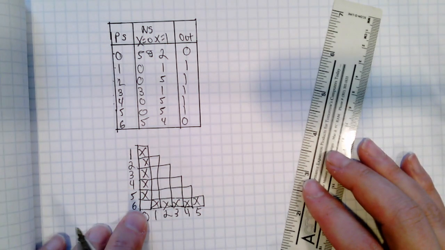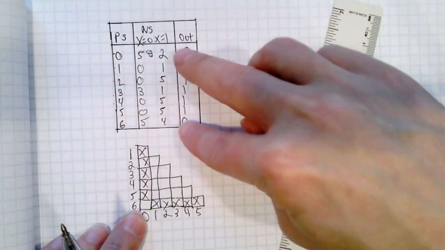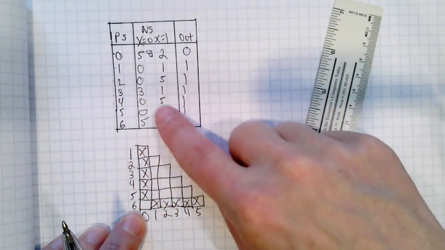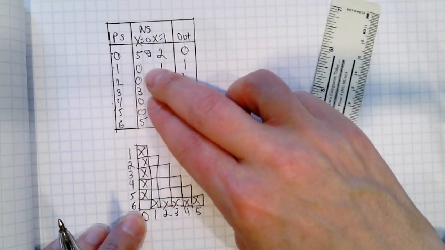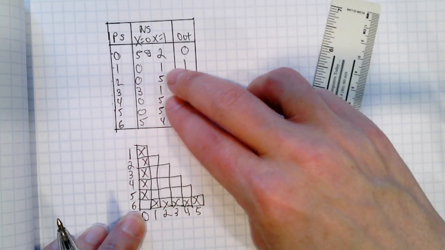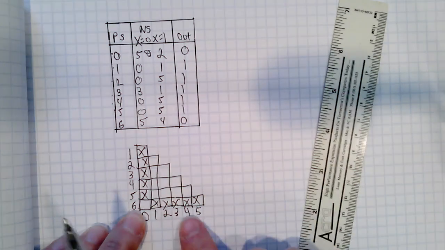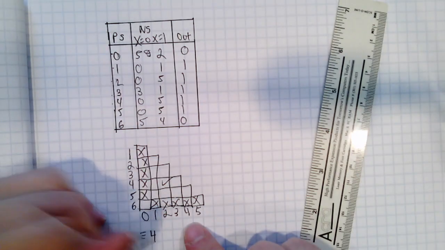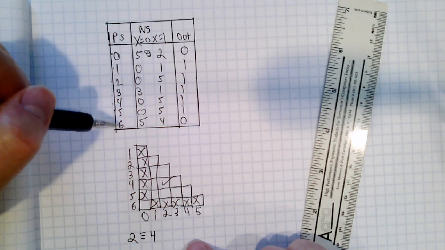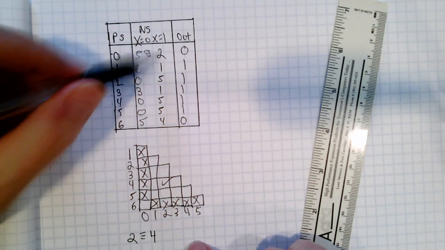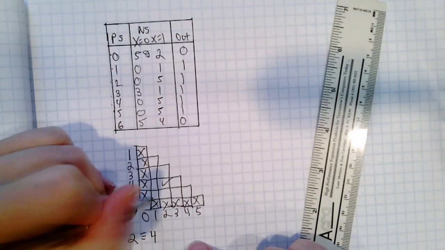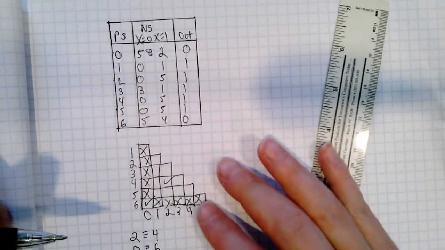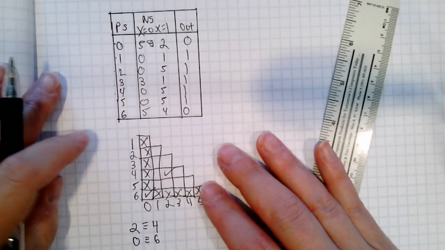I compare 0 and 6, and I say 5 is equal to 5, but I don't know about 2 and 4. So let's compare 2 and 4. 2 is equal to 4 if 0 equals 0 and if 5 equals 5. So 2 is equal to 4, and as a result I can put in the check marks in here and I can say 2 is equivalent to 4. Now let's go back. 0 is equivalent to 6 if 5 equals 5 and 2 equals 4, so these are equivalent, therefore 0 is equivalent to 6. See how that works? It sort of makes sense to people?